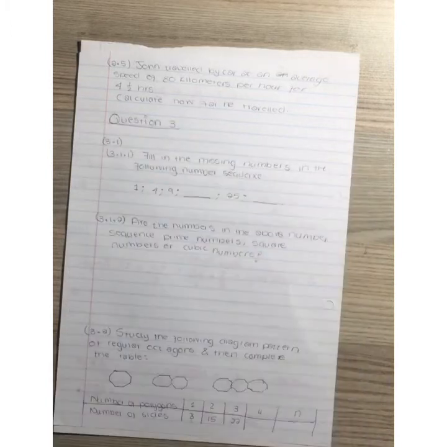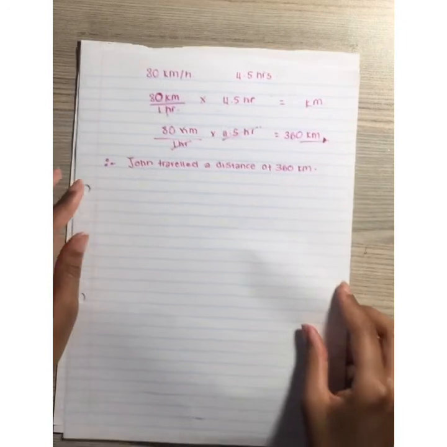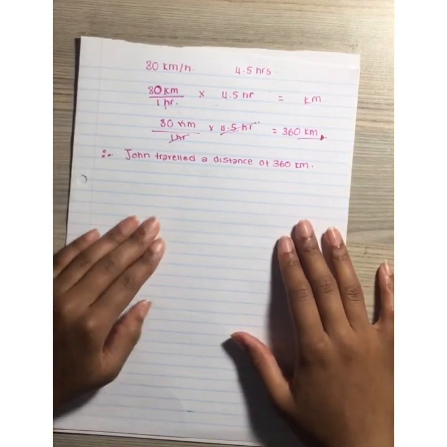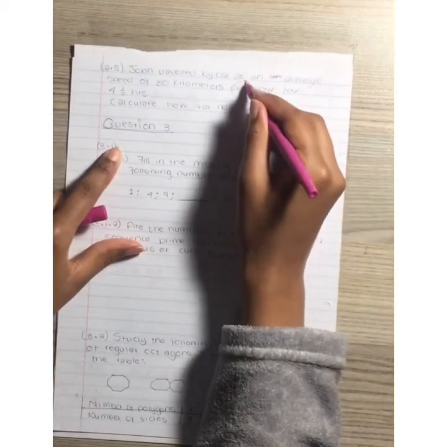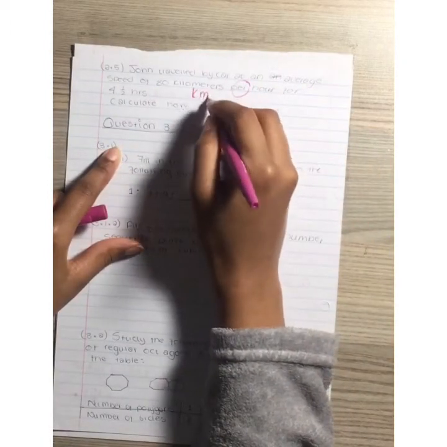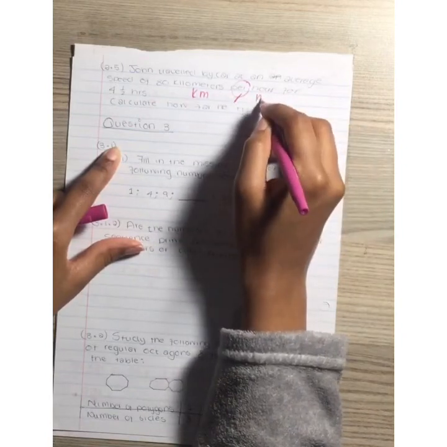Okay, so this is how you tackle a question like that. And yeah, the emphasis is on the per of the sentence. So the per. So kilometers per hour.